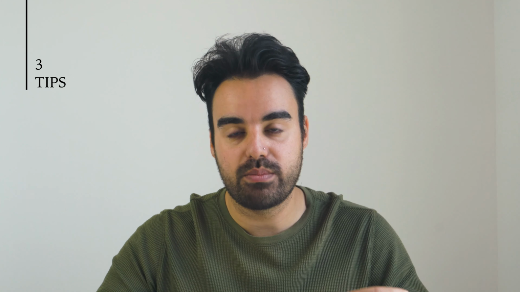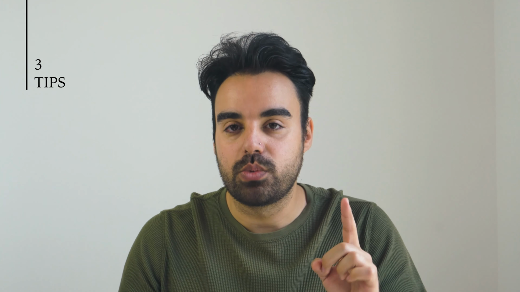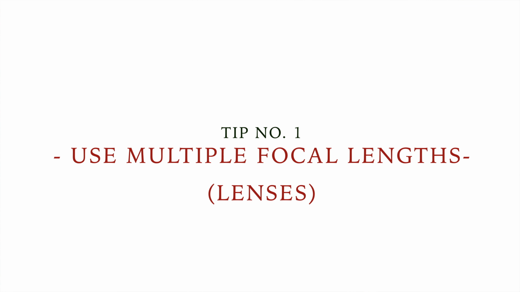So today we're going to be speaking about 3 tips that are going to help you create more cinematic videos. So with that in mind, the first tip is to use multiple focal lengths when you shoot. What that means is use multiple video lenses to create different varieties of shots. And the best thing is you don't need to use a DSLR. You can use a phone.